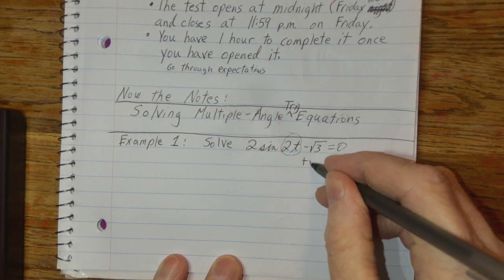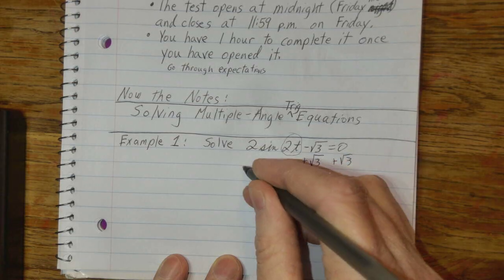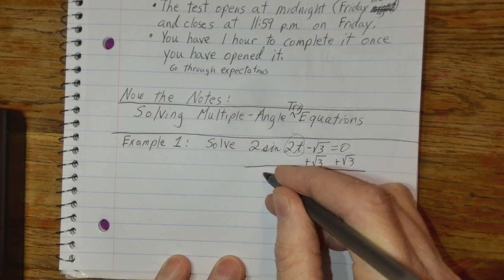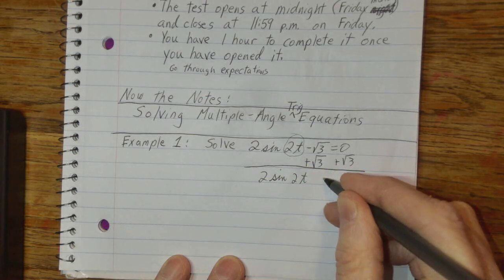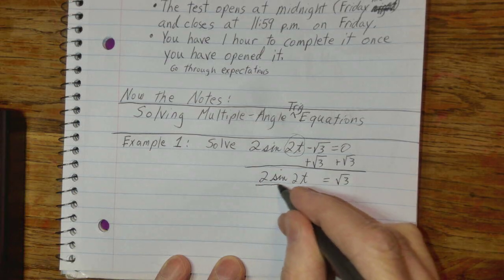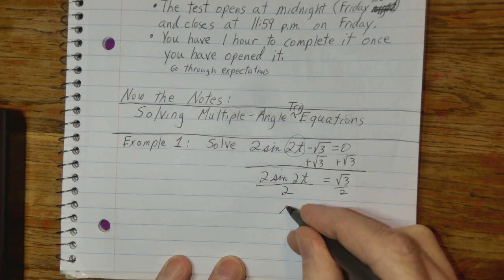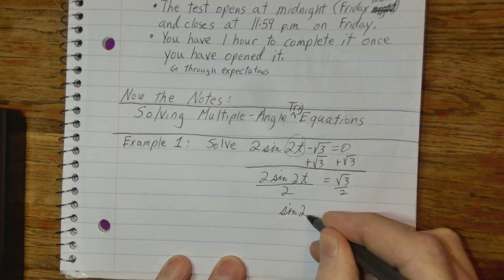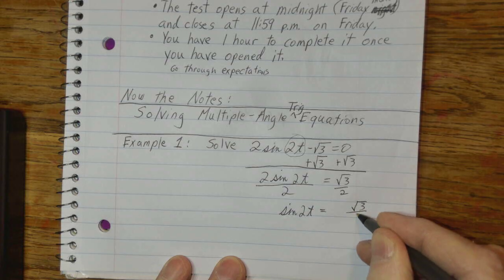So I'm going to undo this part first. I'm going to add the square root of 3 to both sides. And I have 2 times the sine of 2t equals the square root of 3. And then I'm going to divide both sides by 2, and I have the sine of 2t equals the square root of 3 over 2.